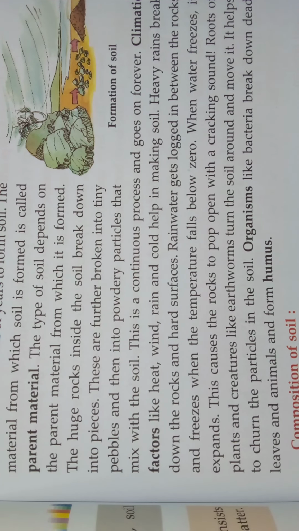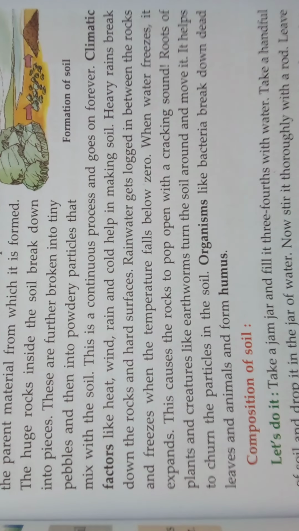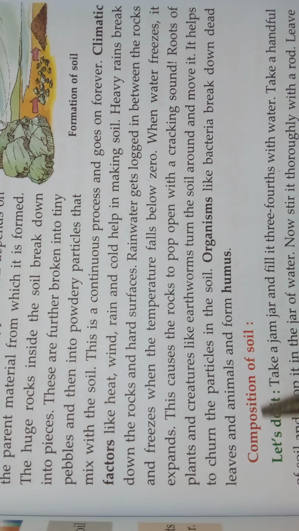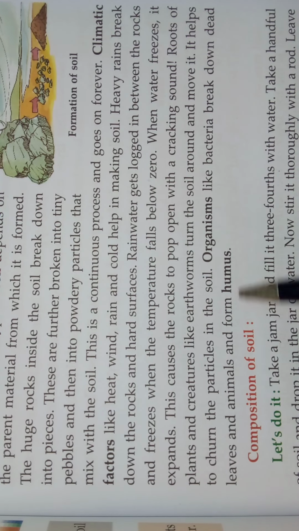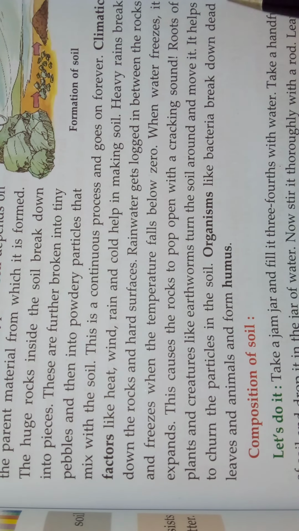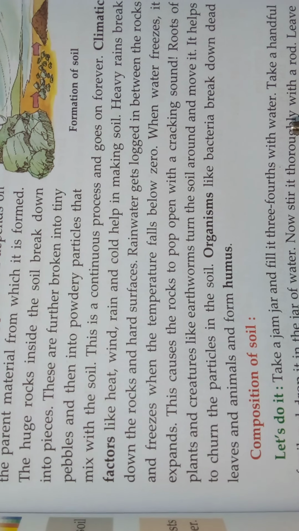Okay. Understood, children? So, what? Organisms like bacteria break down dead leaves and animals and form humus.